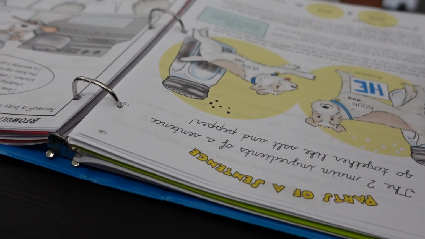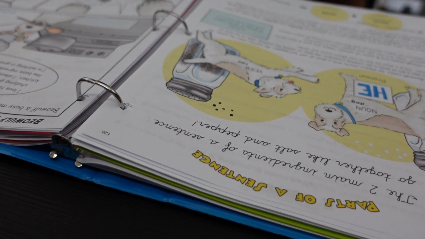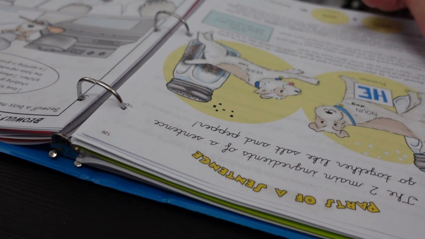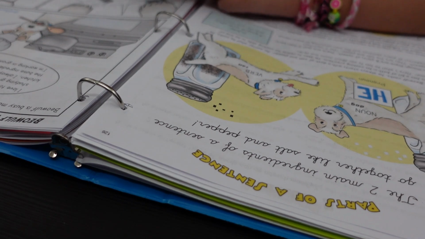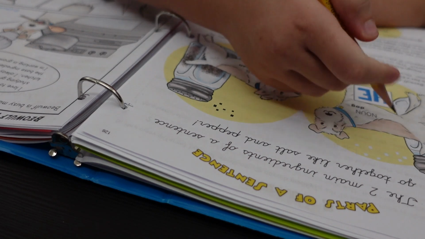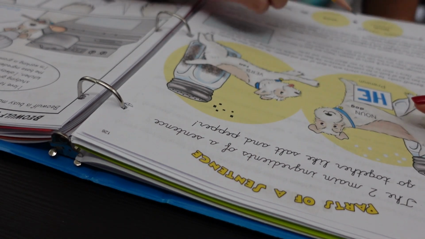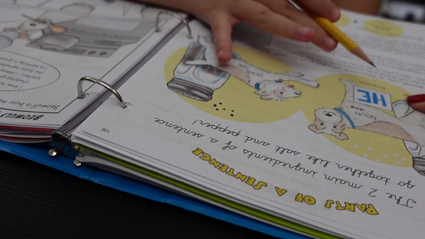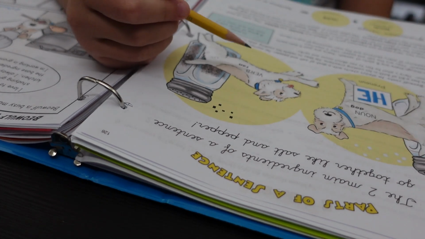All right, so we're going to go ahead and read parts of a sentence. Mila, do you want to start reading this page? Sure, right here. Up here, okay. At the top. The 2 main ingredients of a sentence go together like salt and pepper. Do I read these 2? Yep, so what is this? So that's a noun, dog. He is a pronoun. Okay, and then verb is ran.